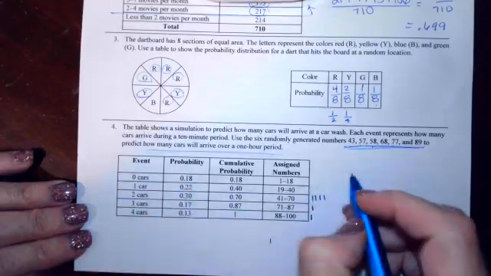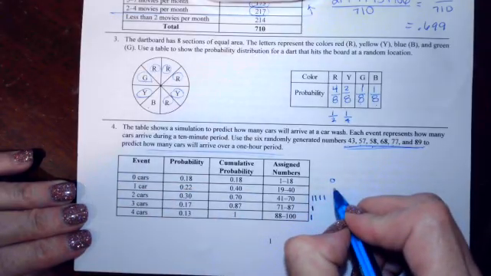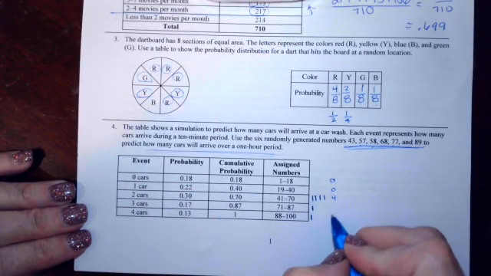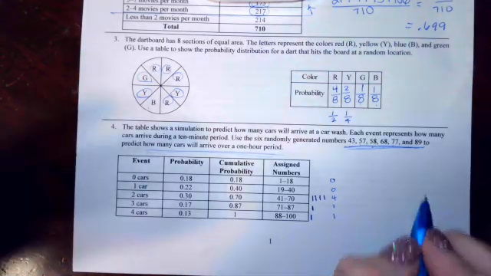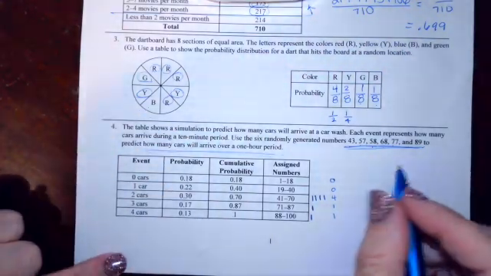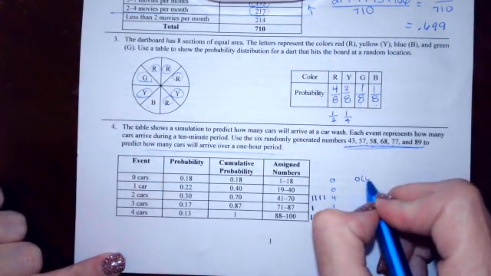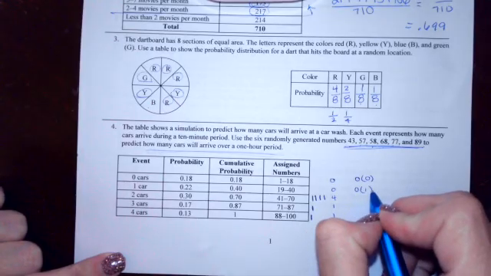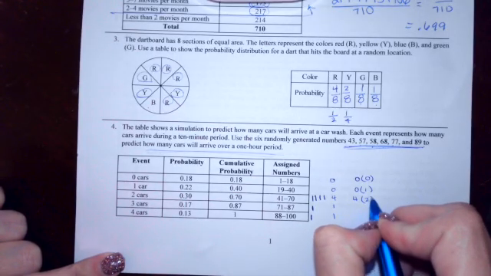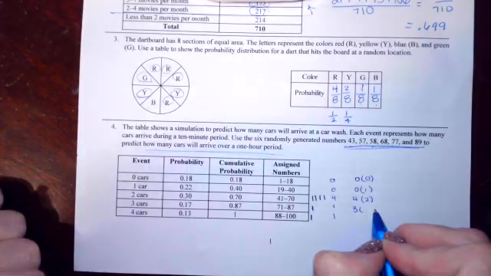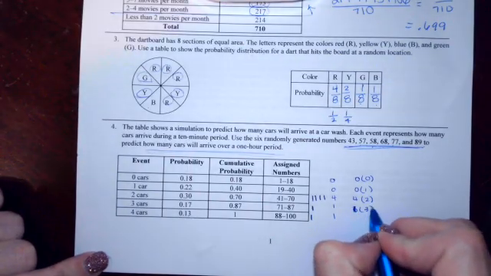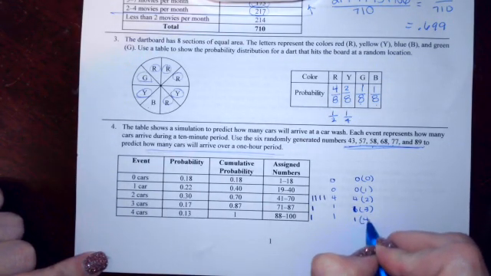So this one we have 0, this one we have 0, this one we have 4, this is 1, and this is 1. Okay, and so then we have 0 times 0, 0 times 1, 4 times 2, 1 times 3, and then 1 times 4.